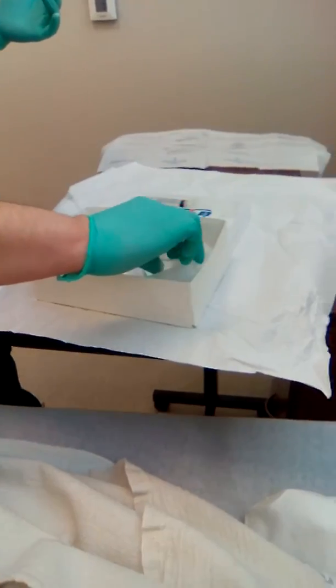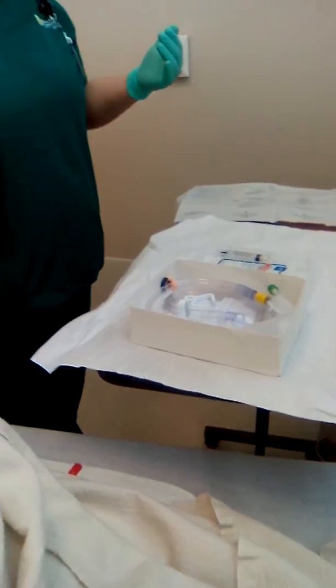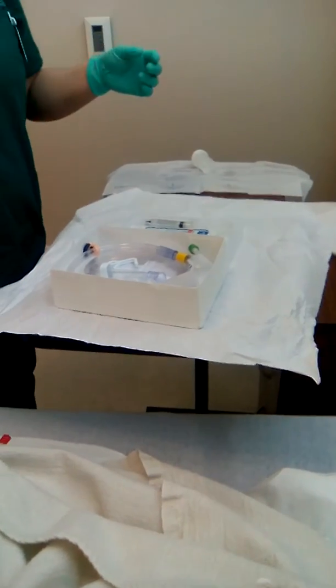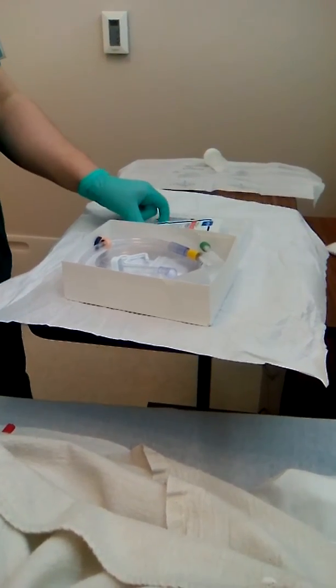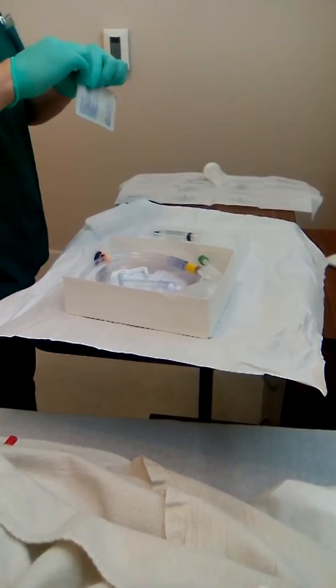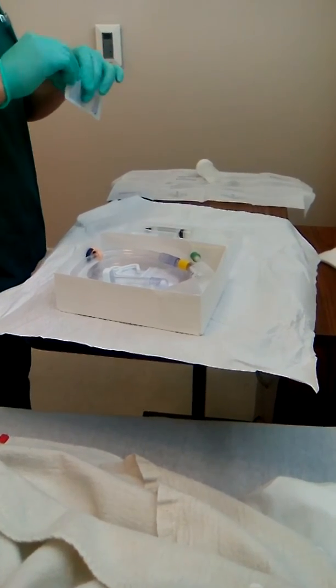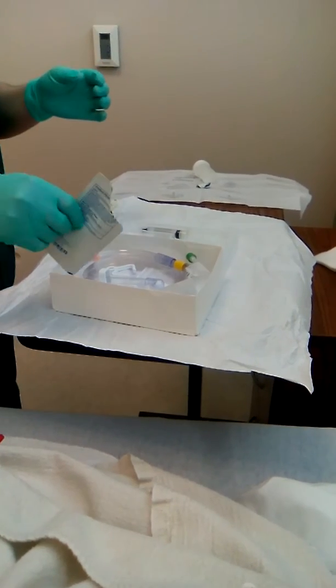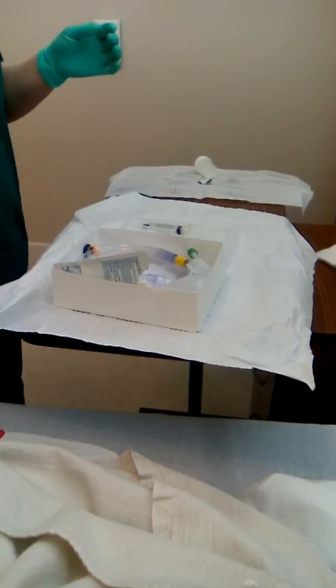I'm going to get rid of this. I am going to open my alcohol swabs. I am going to place them in my bucket.